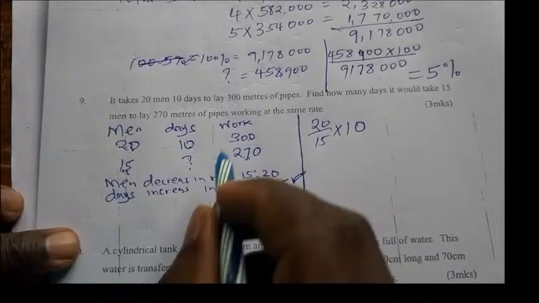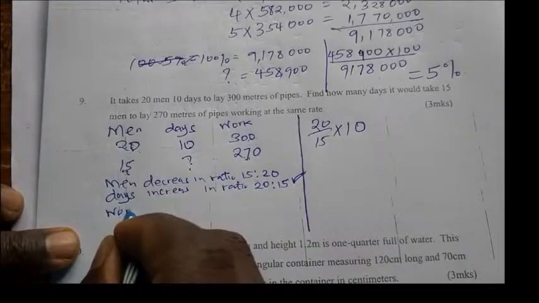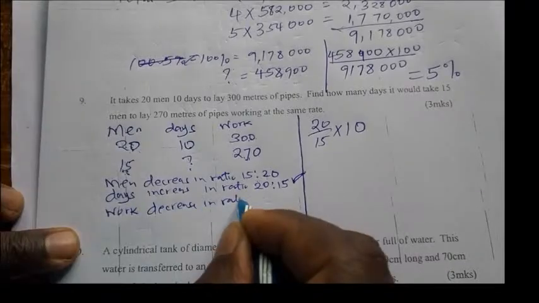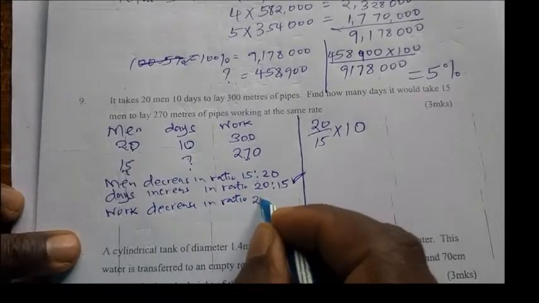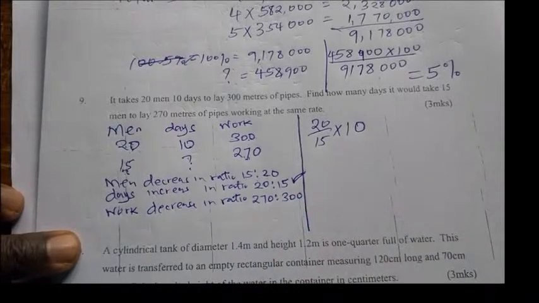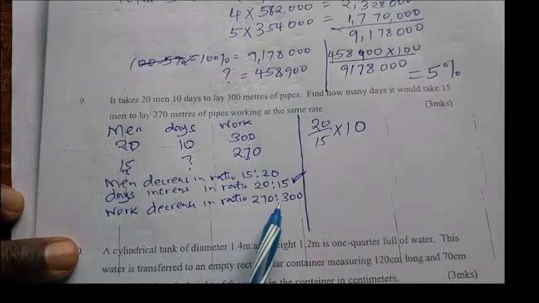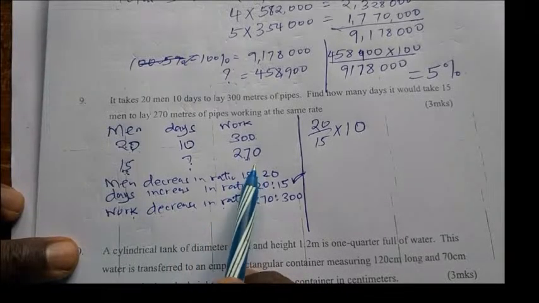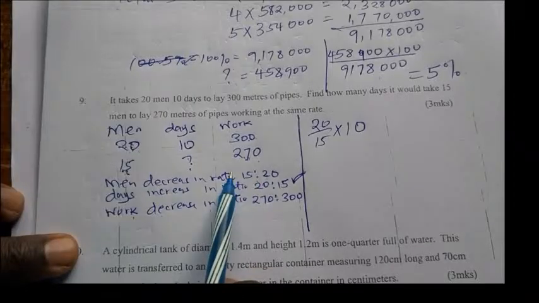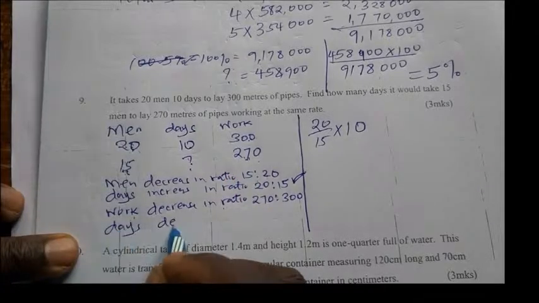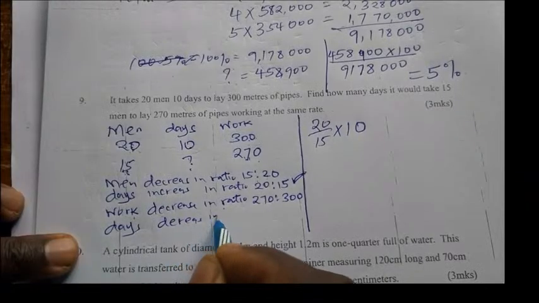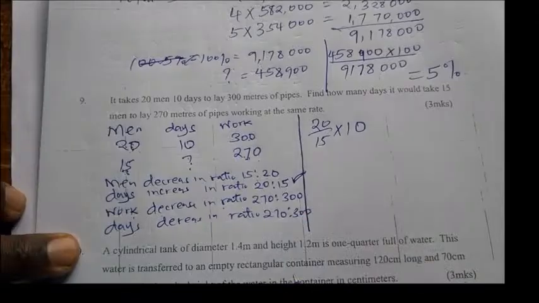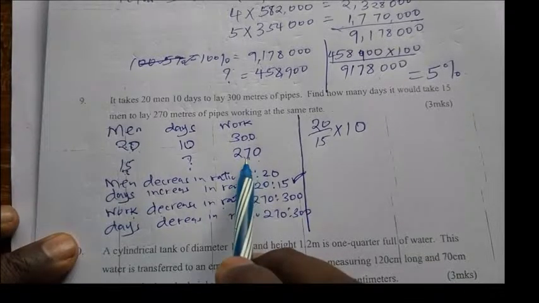Now work decreases in ratio 270 to 300. So if work has decreased to 270, it means the days will also decrease. Days decrease in ratio 270 to 300. The days also need to decrease because the work has decreased, right?